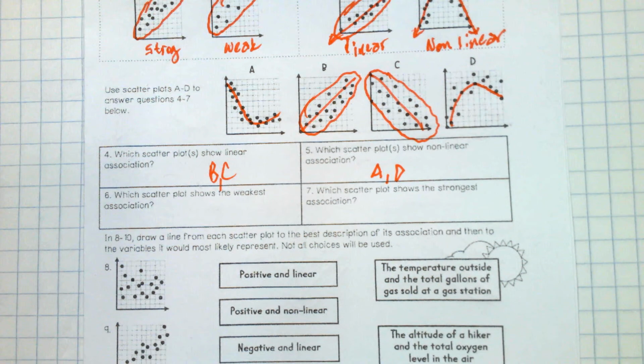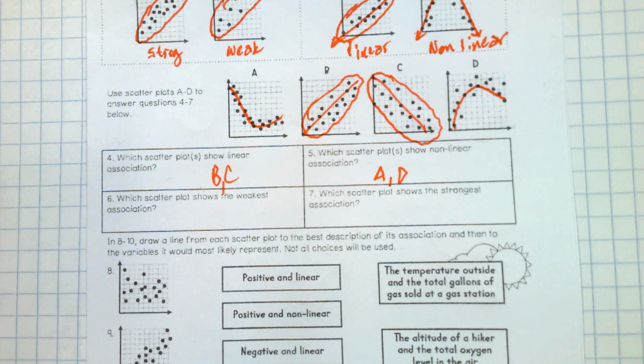Okay? Which scatter plots or plot, which one shows the weakest? Which one looks to be the weakest? A, B, C, or D? In other words, which one has the points farthest apart from each other? C. C has the weakest.